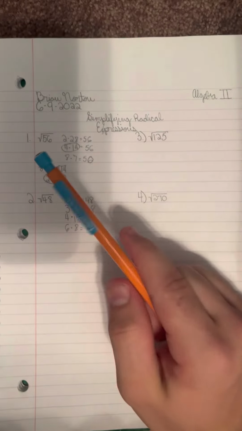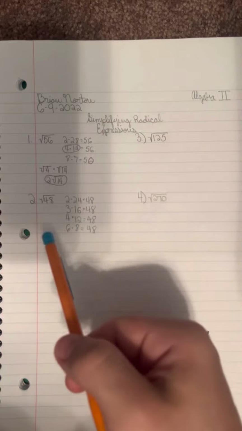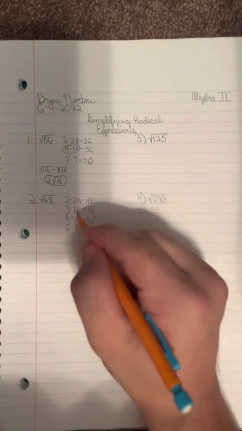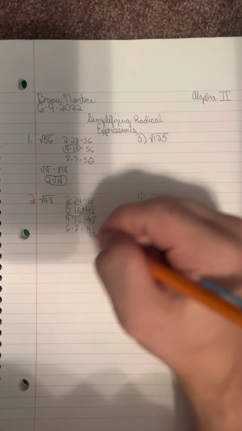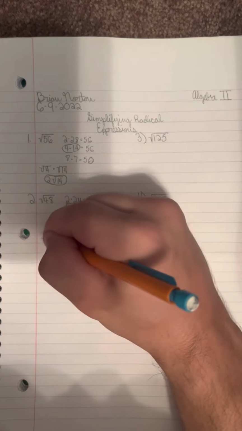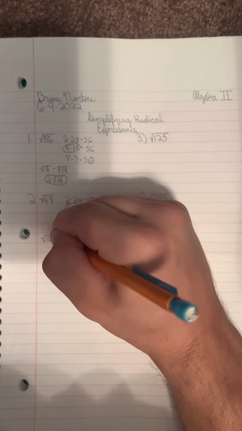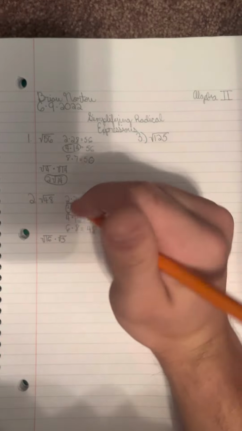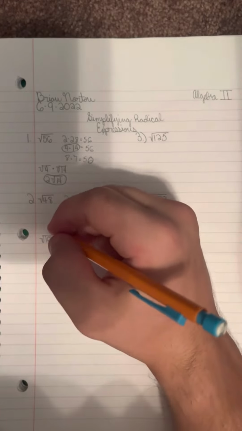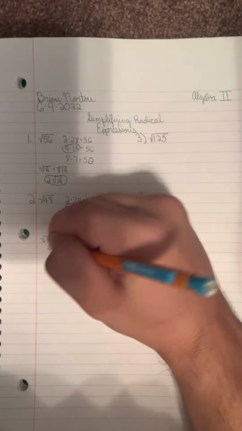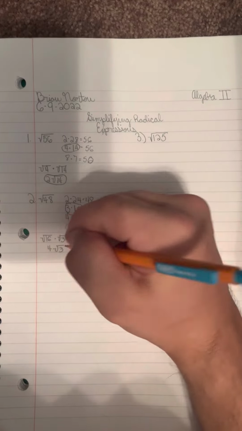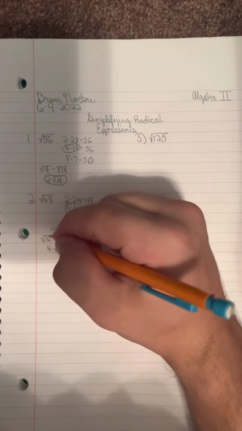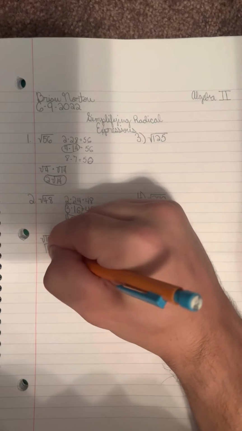So again, we'll have to find which one of these has a perfect square. And for number 48, it'll be this one right here, 3 times 16. So below, we're going to write radical 16 times radical 3. Now the square root of 16 equals 4, and there's no square root for 3, so we just have to carry down the radical 3. So our final answer for the square root of 48 will be 4 radical 3.